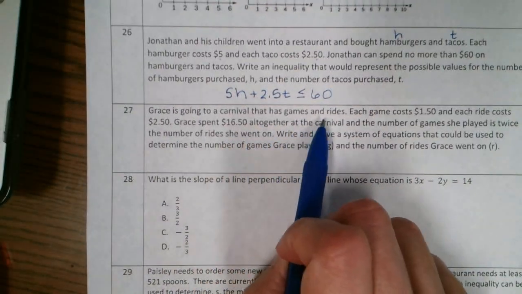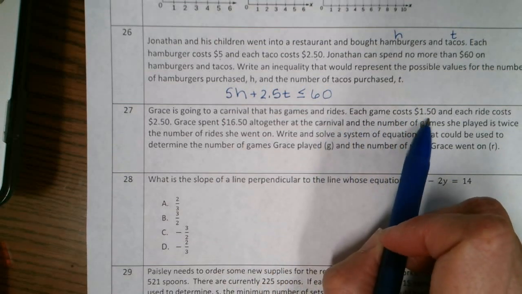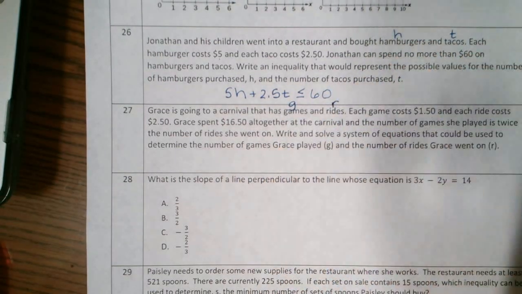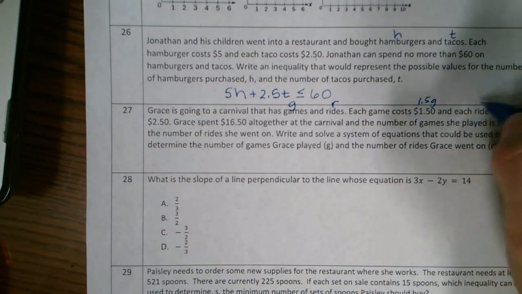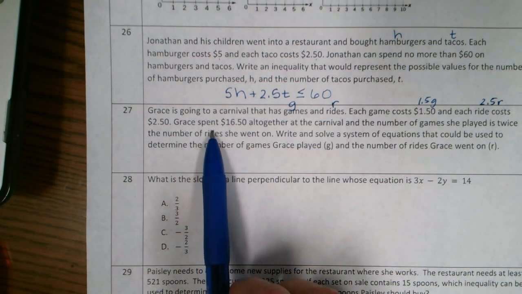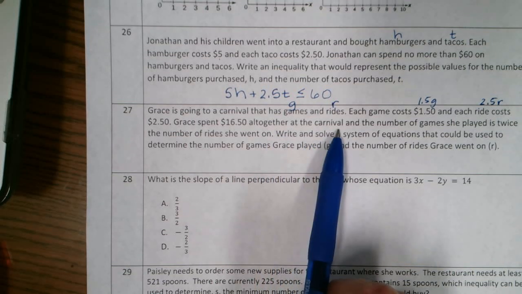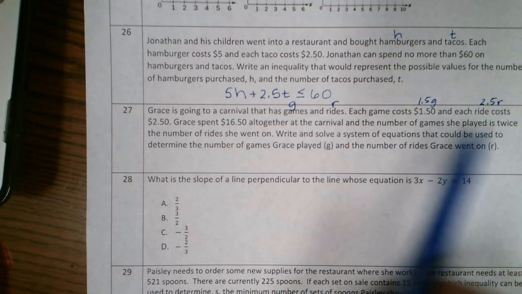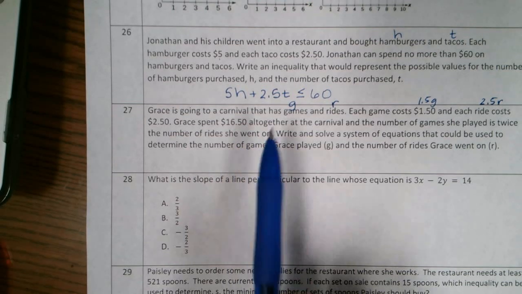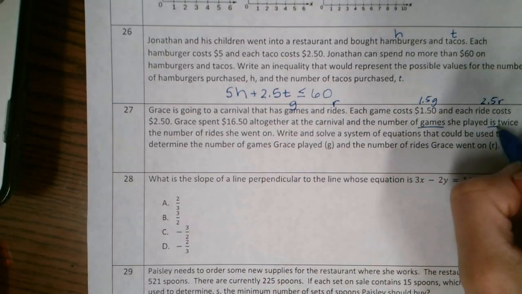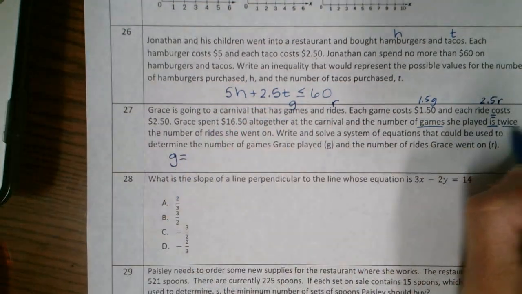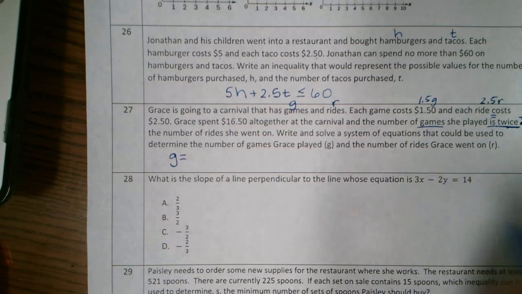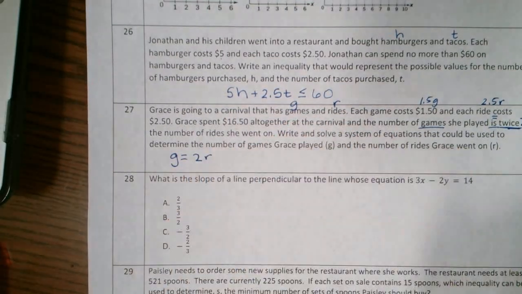Gracie's going to a carnival that has games and rides. Each game costs $1.50, so 1.5 G, and each ride costs $2.50, so 2.5 R. Grace spent $16.50 altogether at the carnival, and the number of games she played is twice the number of rides she went on. So it says games is, means equals. So G is twice, means I'm going to multiply something by 2, the number of rides.